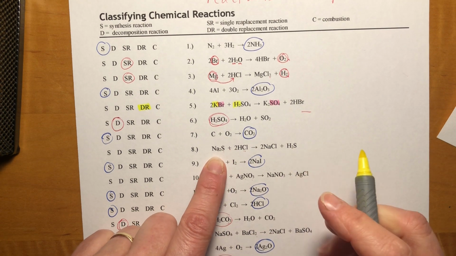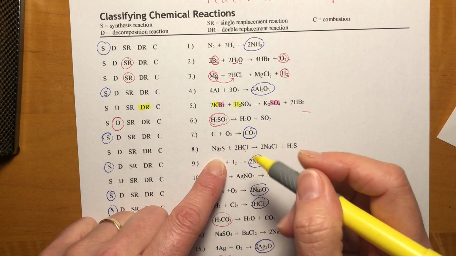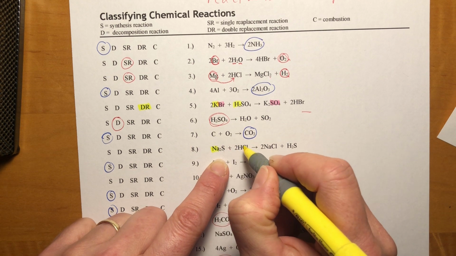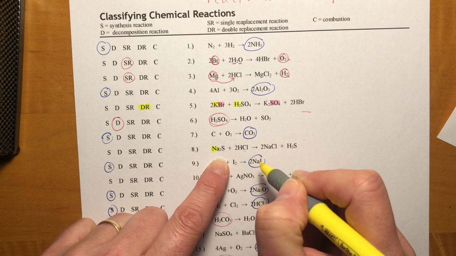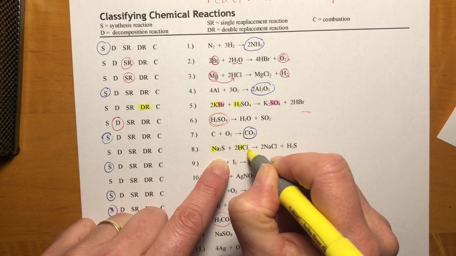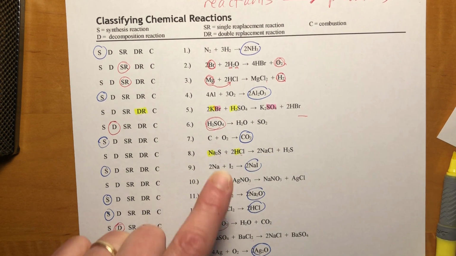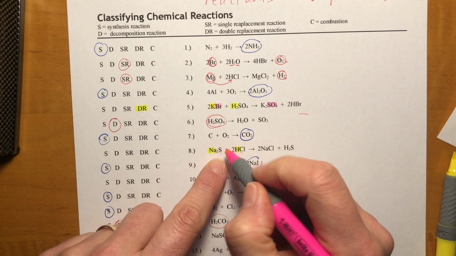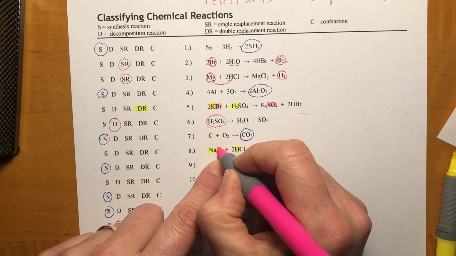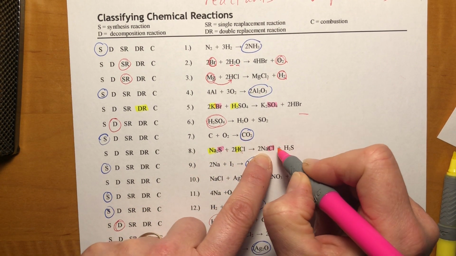Number 8 is also a double replacement. The sodium is bonded to the sulfur and the hydrogen is bonded to the chlorine, but they switch places. Instead of the sodium being with the sulfur, the sodium is now with the chlorine.